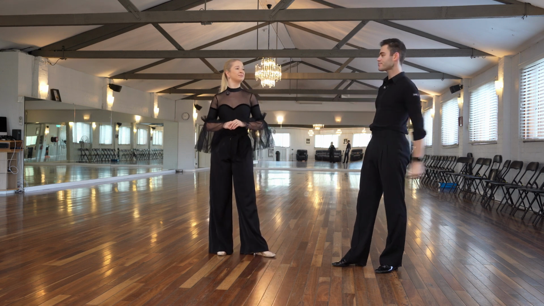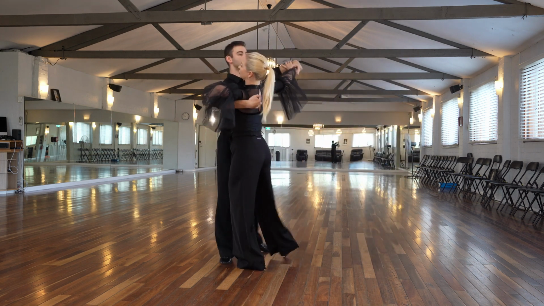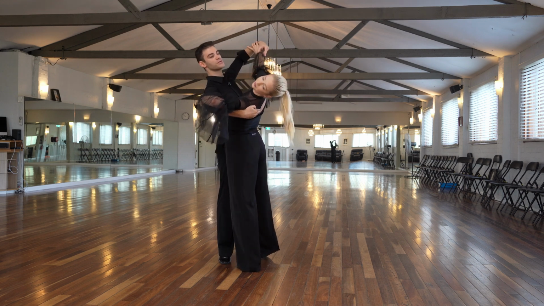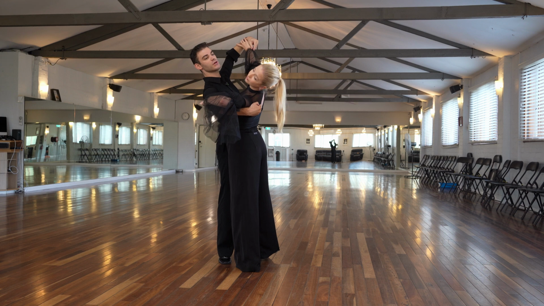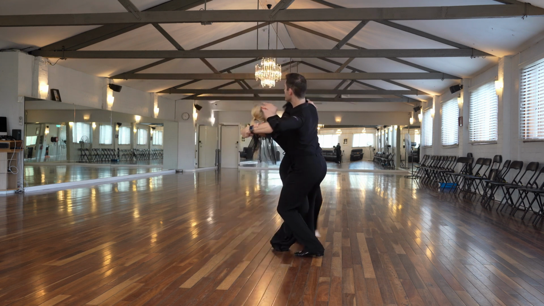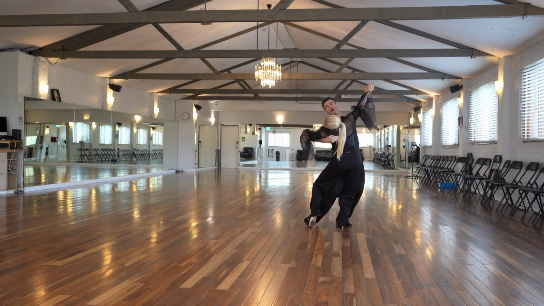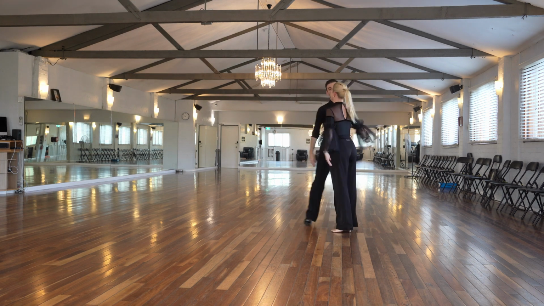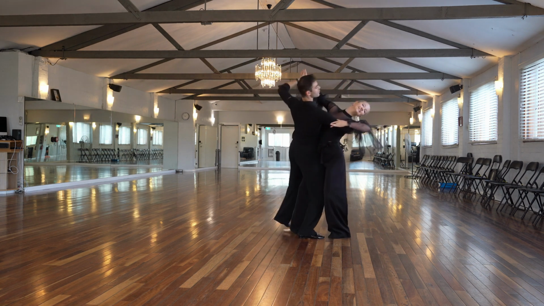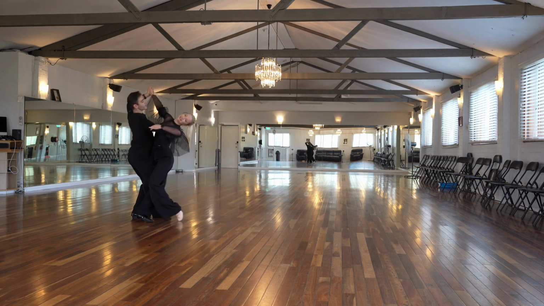Do you want to demonstrate that, perhaps in our broken hold, just to demonstrate it maybe in an exaggerated way. So we're starting with the sway to the right as a preparation, changing to the man's left on step 1, back to the right on step 2, and keeping it to the right on step 3. Maybe just one more from another angle. Sway left, sway right, keep the sway.